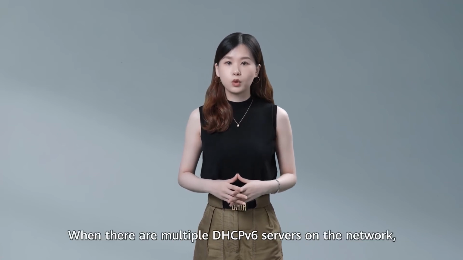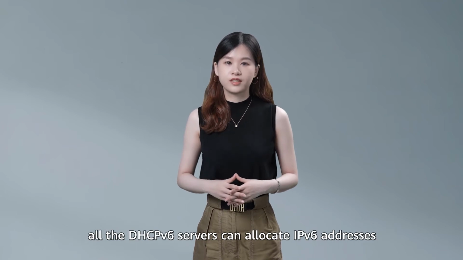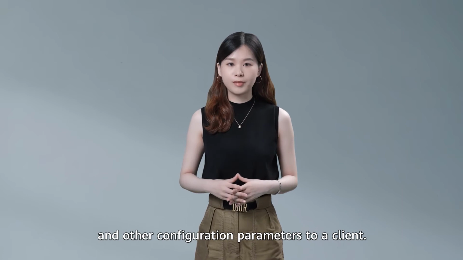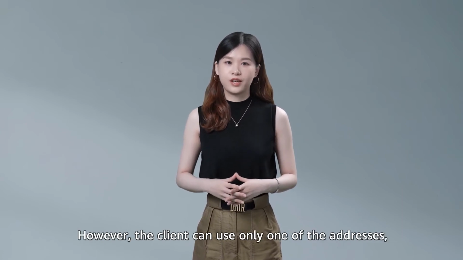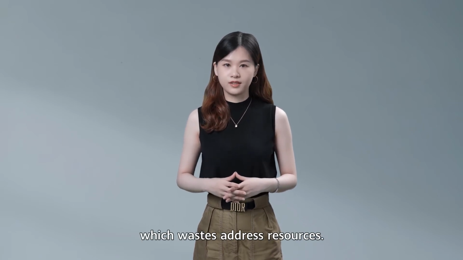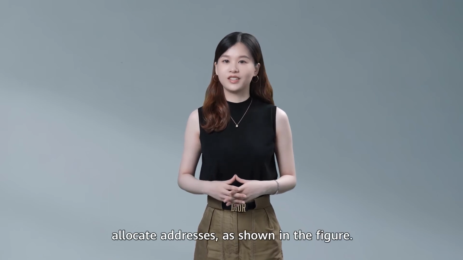When there are multiple DHCPv6 servers on the network, all the DHCPv6 servers can allocate IPv6 addresses and other configuration parameters to a client. However, the client can use only one of the addresses, which wastes address resources. In this case, four-message exchange is used to allocate addresses, as shown in the figure.